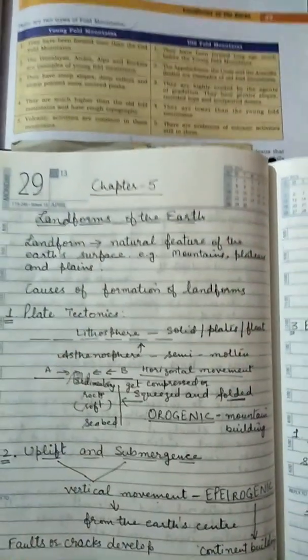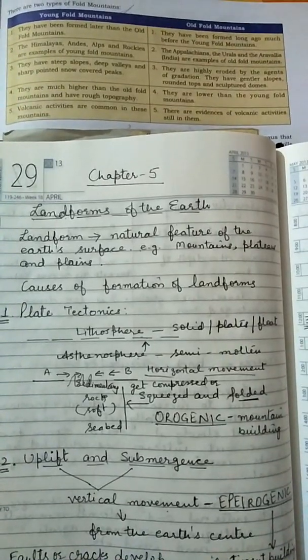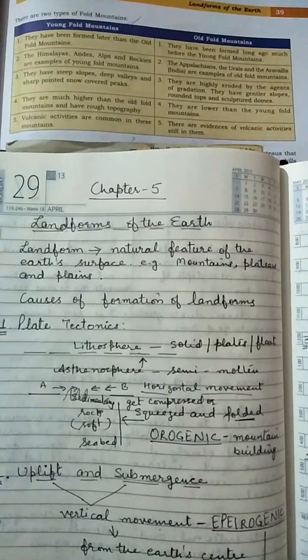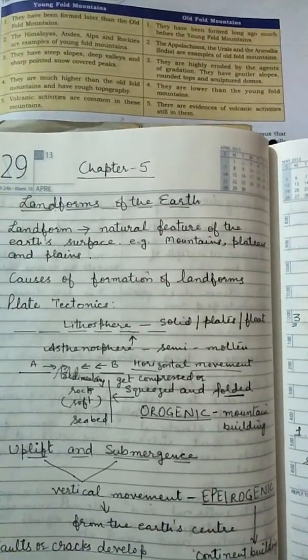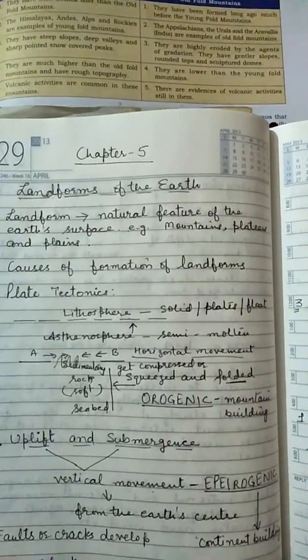Chapter 5: Landforms of the Earth. In this chapter, we will study the types of landforms like mountains, plateaus, plains, and how they are formed.